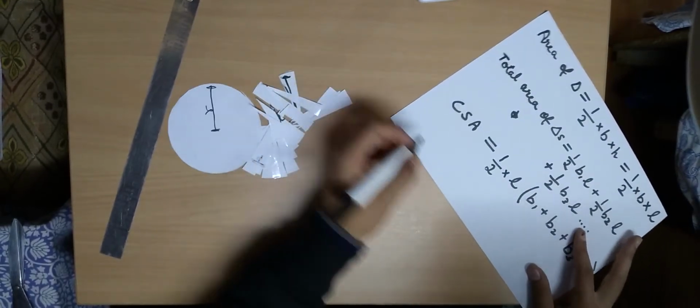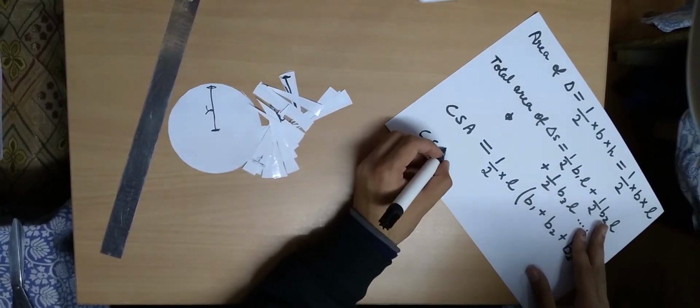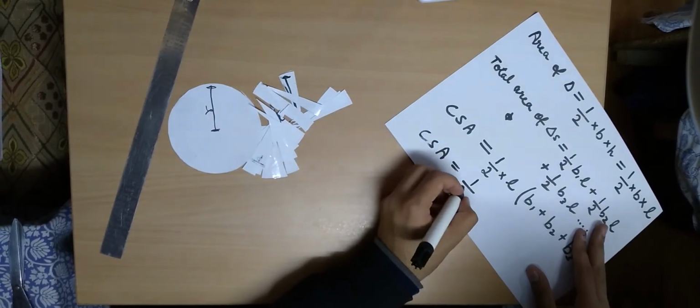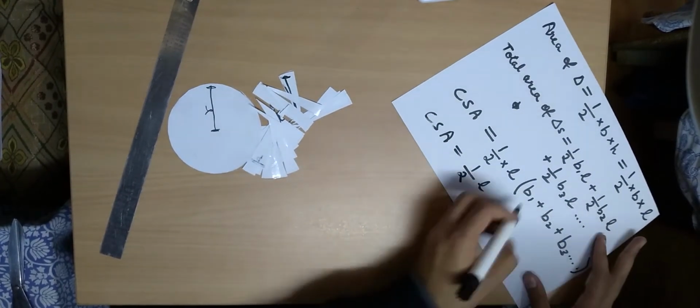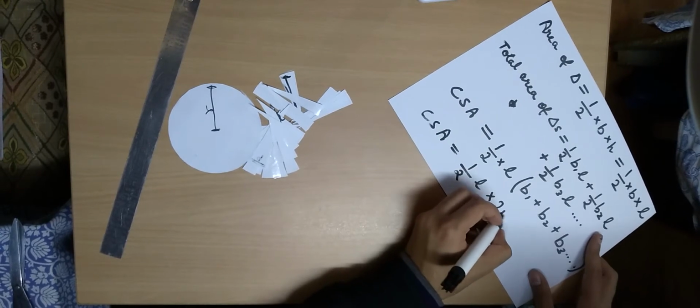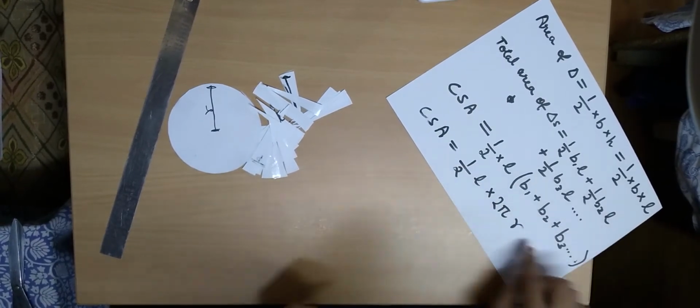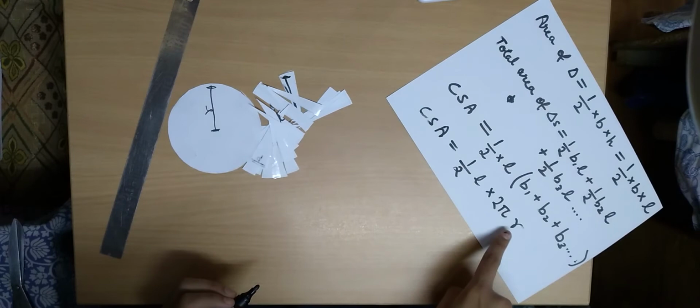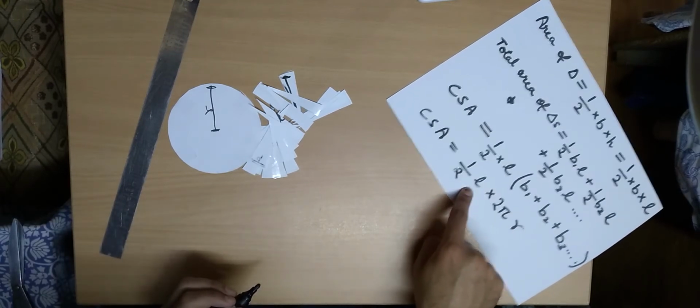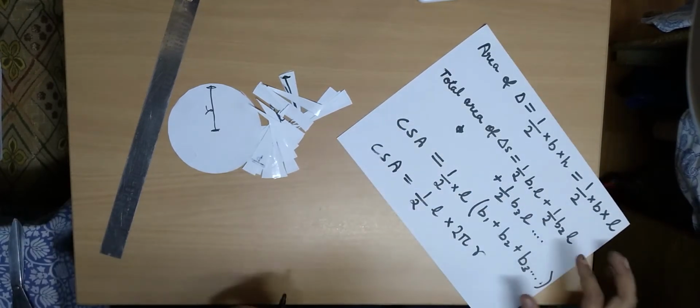What do I get? CSA equals half L, and replace this by into 2 pi r, and there I go. I get an expression which has only r and L as the variables. CSA is what we are trying to find out.